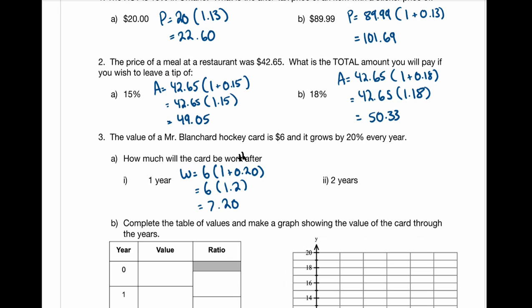What do I have to do if I want to figure out how much it'll be worth after 2 years? Well, after 2 years, I can take that amount of 1 year, so 7.2, and I'm going to multiply it by the same thing. Because after 1 year, it's worth $7.20, and then that's going to increase by 20% after the second year. So 1 plus 0.20 again. So for the original plus the 20%, 7.2 times 1.20, and we get 8.64.